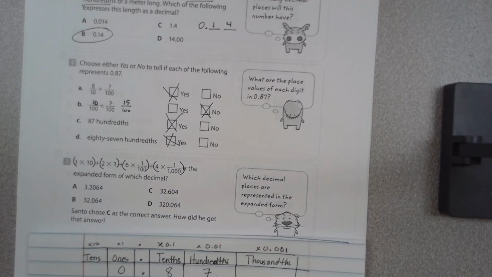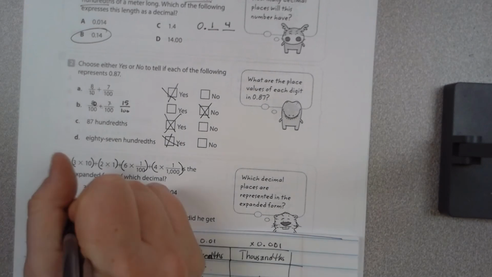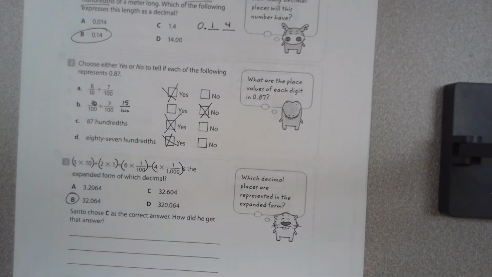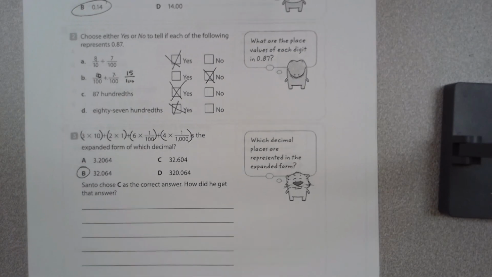So let's find if one looks just like that. There we go. Okay, Santo chose C as the correct answer. How did he get that answer? Well, think about it. Just like I told you, you have to make sure that you put that 0 in the tens place because it didn't say anything about the tens. It said 6 times 100ths.